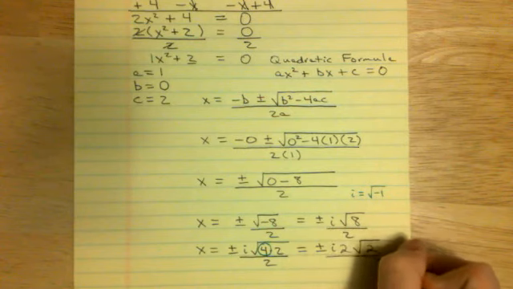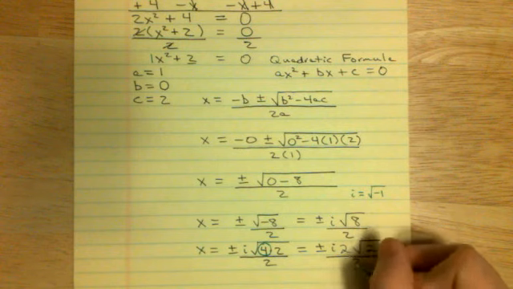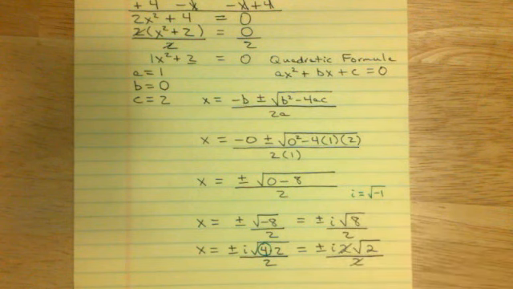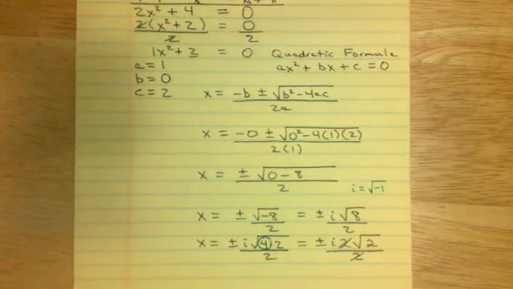And everything is still divided by 2. So I've got a lot of stuff going on. The 4 just came out as a 2. I still have a 2 left under the radical, and I'm dividing everything by 2. So the 2s on the top and bottom are going to cancel, right? Those are gone. So that's going to simplify it a little bit.